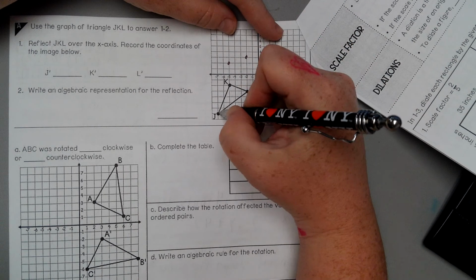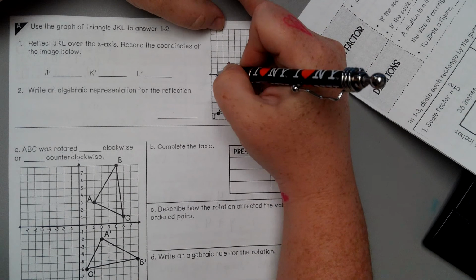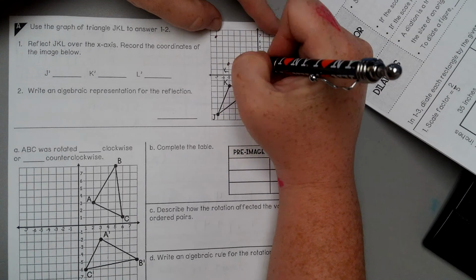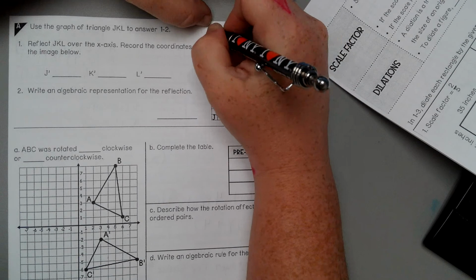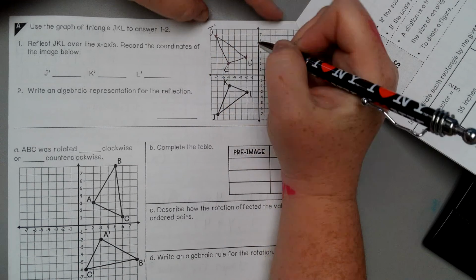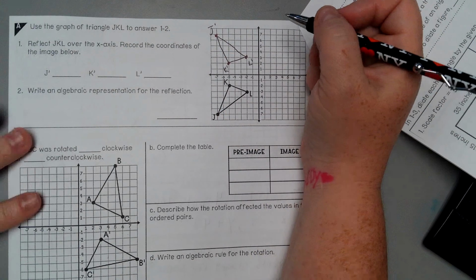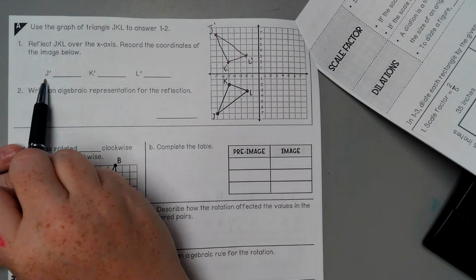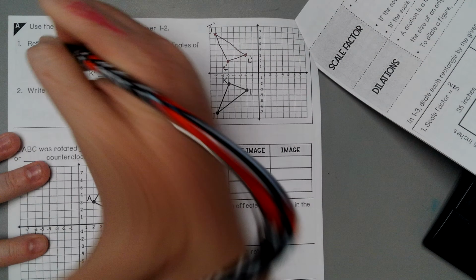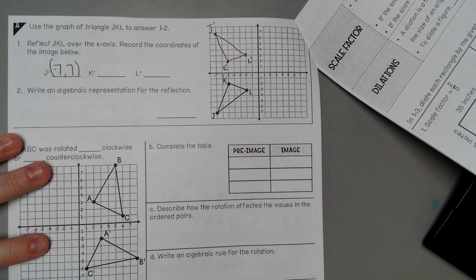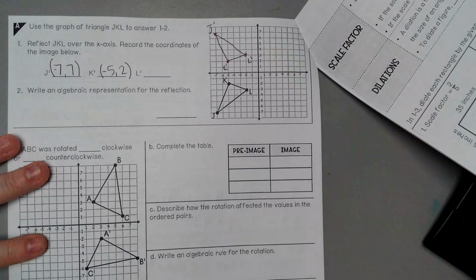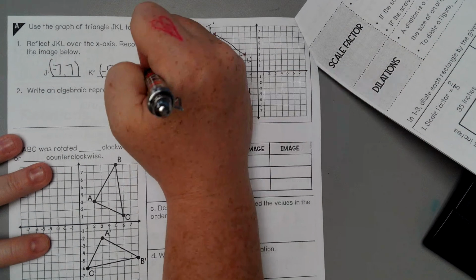J is 7 away, so I'm going to go 7 away. So this is K, L, J. So my J prime is negative 7, 7. K is negative 5, 2. And L is negative 2, 3.